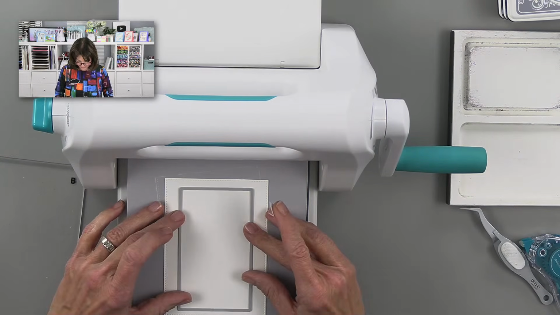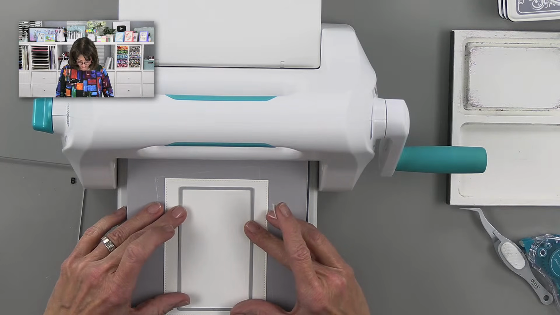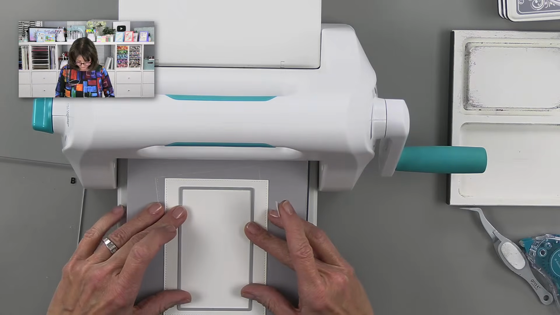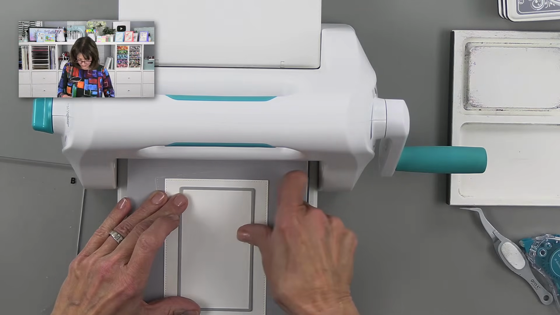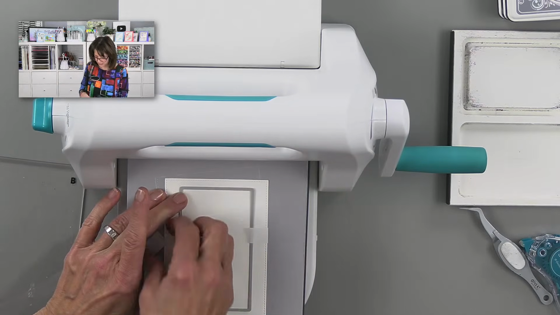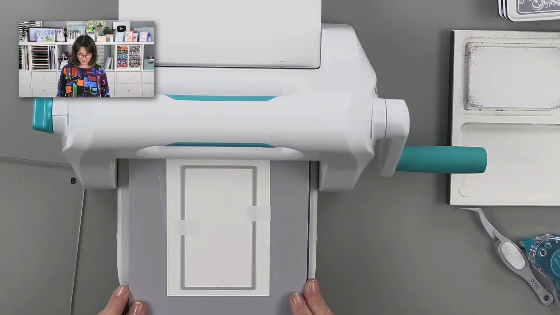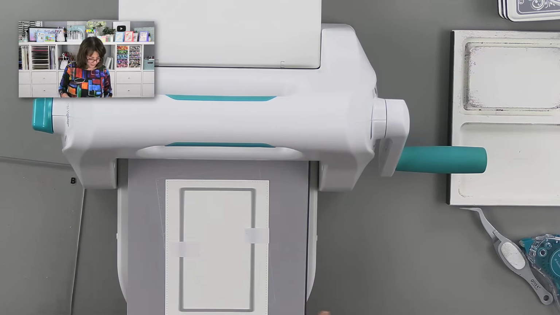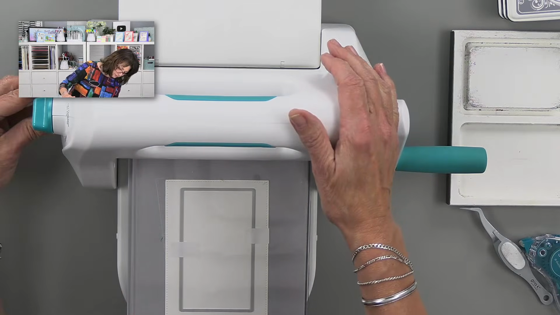Now I know this is my magnetic plate, but I really want this to be perfect. So I'm still going to tape it down because I am an overthinker. So I'm going to tape it down there, and I'm going to tape it down here to make sure that it's straight and centered. Looks pretty good. Okay. So I'm going to cut that out.